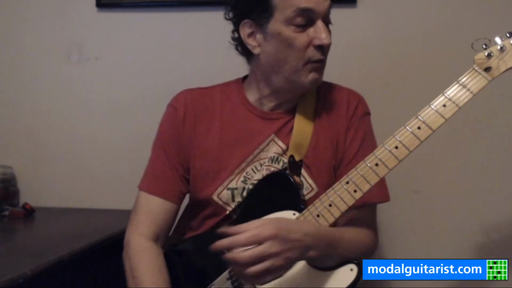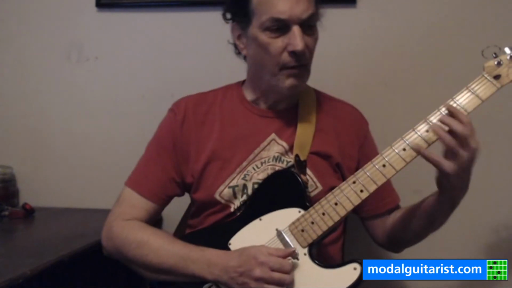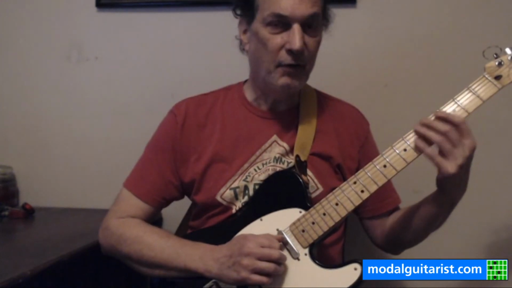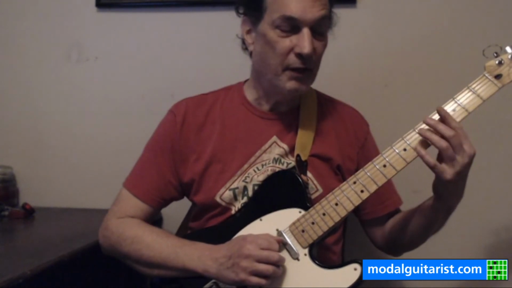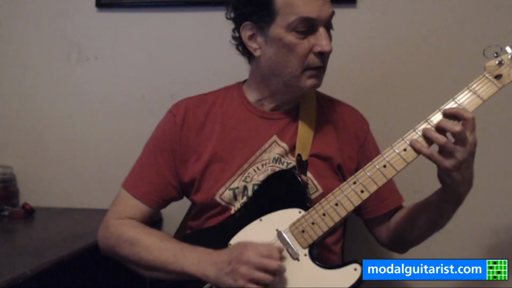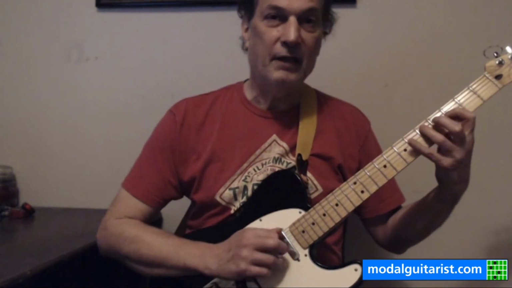And again, you get really interesting combinations between that harmonic minor and the diminished, where a lot of times you can creep into a diminished just by changing a note here and there, like I just flattened 5.